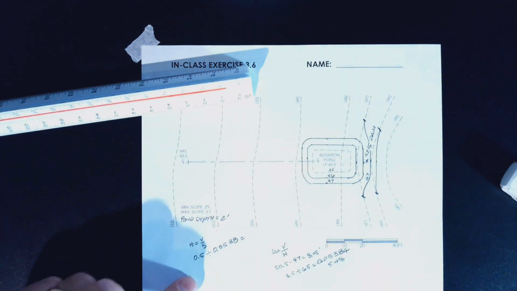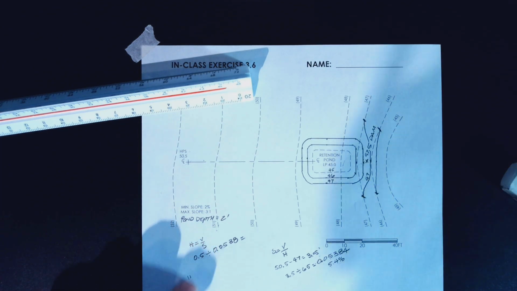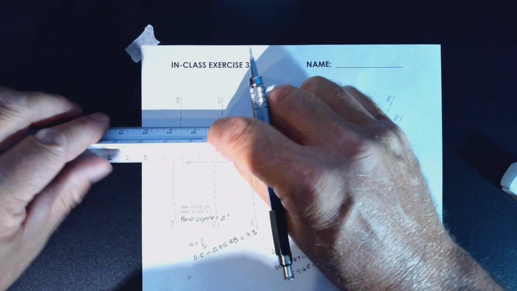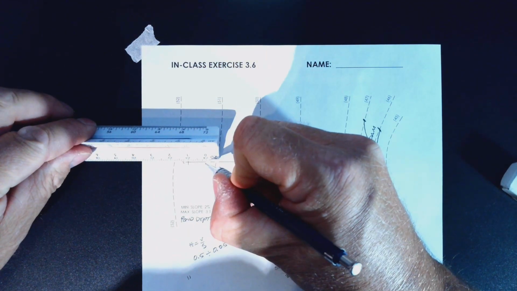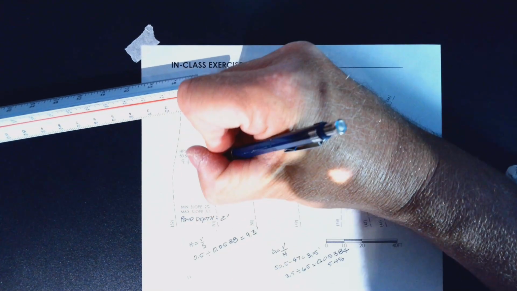What does that equal? 0.5 divided by 0.0538 equals 9.29. So we'll call that 9.3 feet. If we measure 9.3 feet, that puts us right about here. That's contour 50.